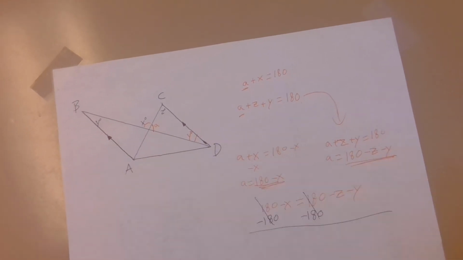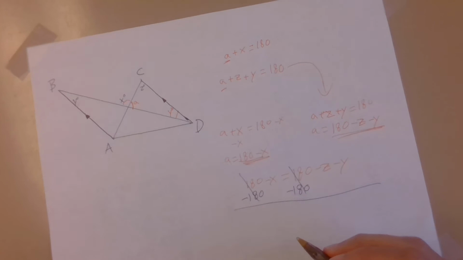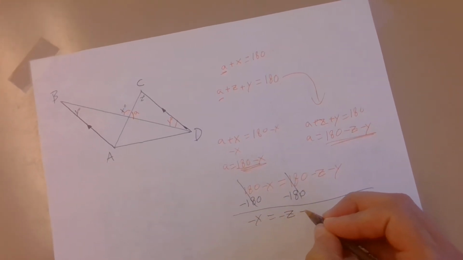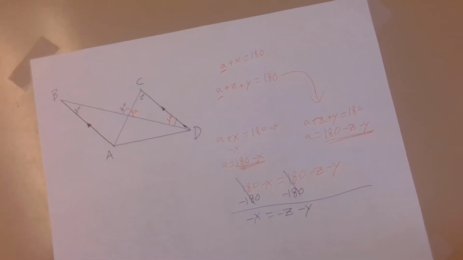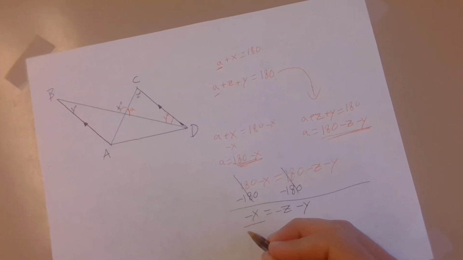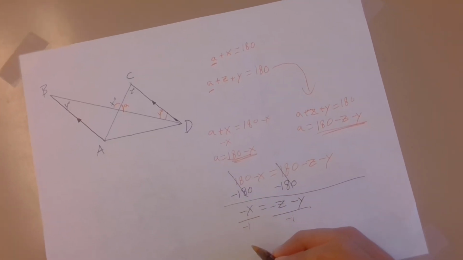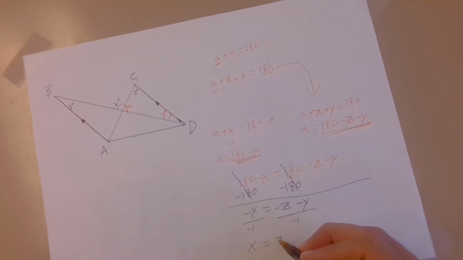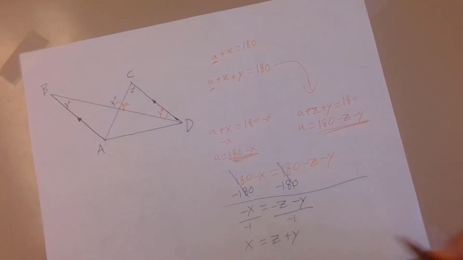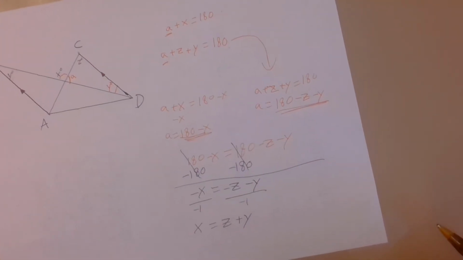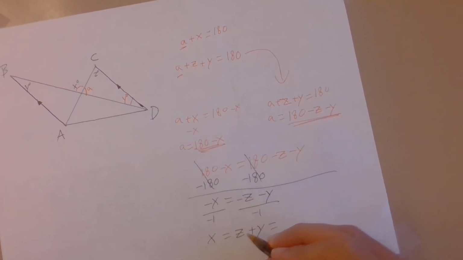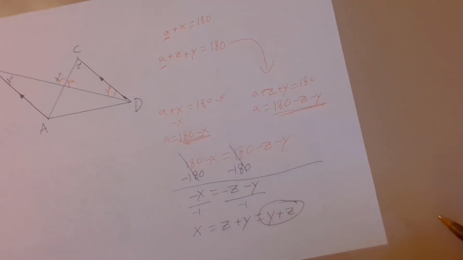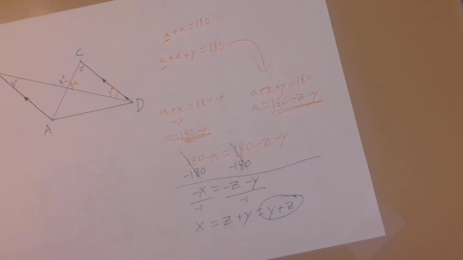And those 180s cancel out, and I end up with negative X equals negative Z minus Y. Then I'll say, well, if I divide both sides by negative 1, I get positive X equals Z plus Y. So positive X equals Z plus Y, or I could switch them around and say Y plus Z, which I believe is the answer on the paper that you gave me that you were looking for.